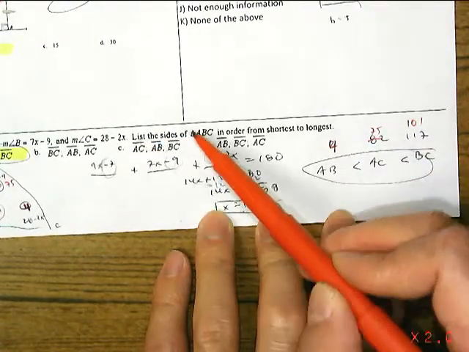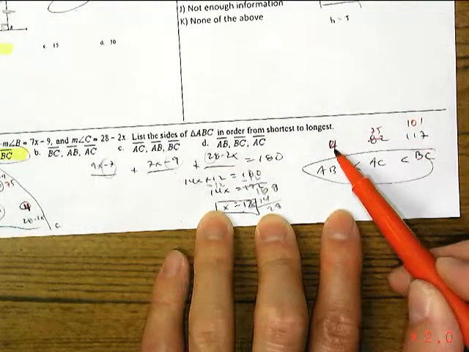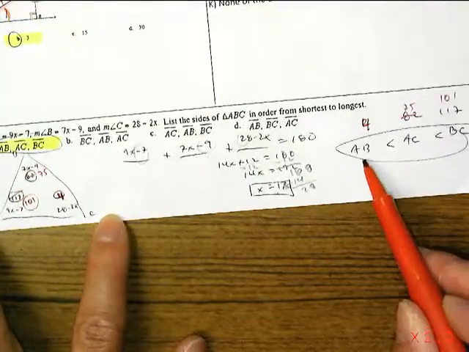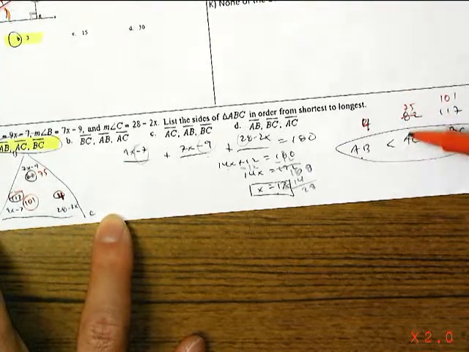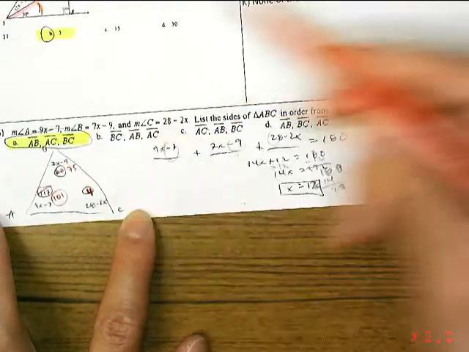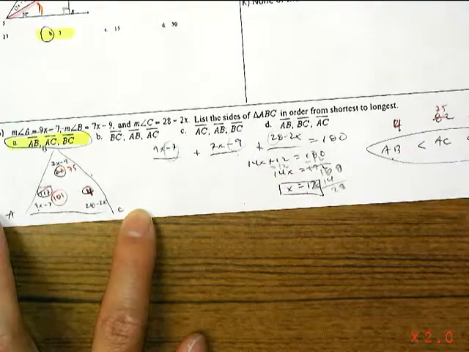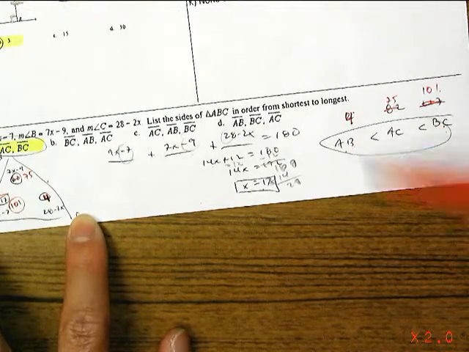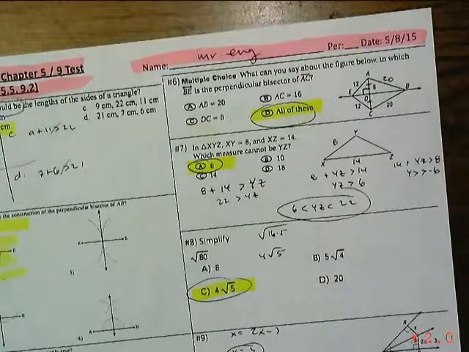And now it tells me about the sides. So the triangle inequality says if I don't know anything about the side lengths, I can look at the angle measures. Opposite of 4 degrees is side AB, so that's the smallest. Opposite of 75 degrees would be side AC. And opposite of 101 degrees is side BC, so that's the largest. Across the largest angle gives the largest side, and across the smallest angle gives us the smallest side. Okay, question number 6. This is on last week's quiz too.